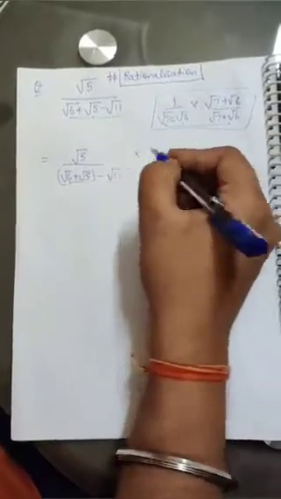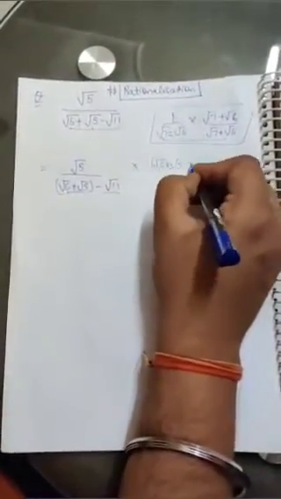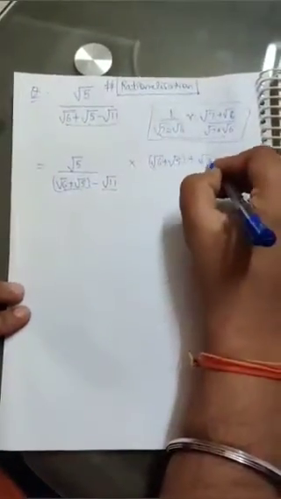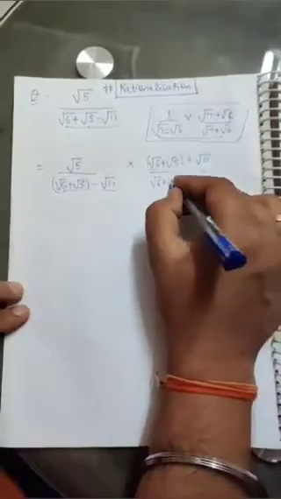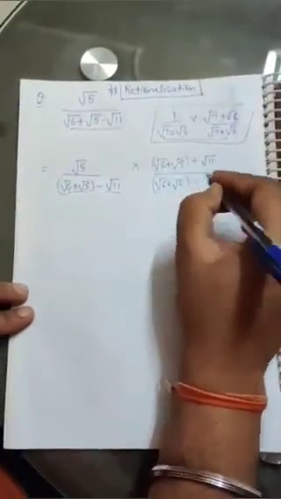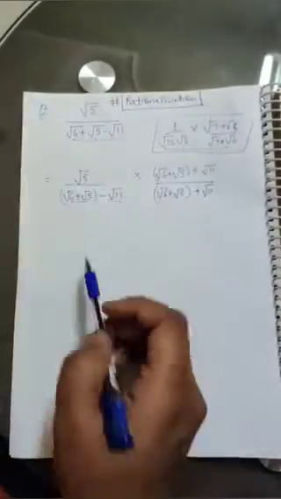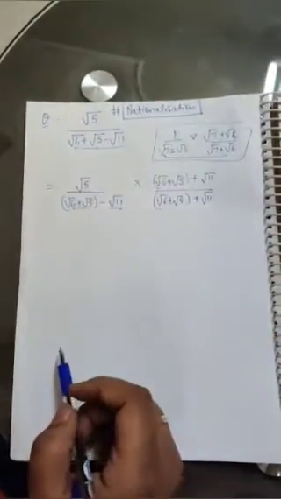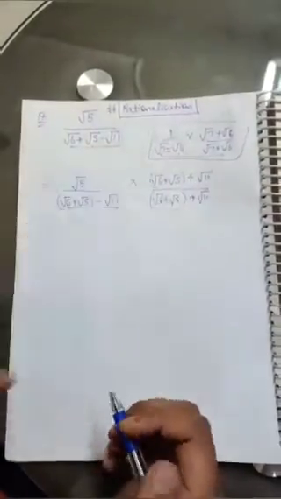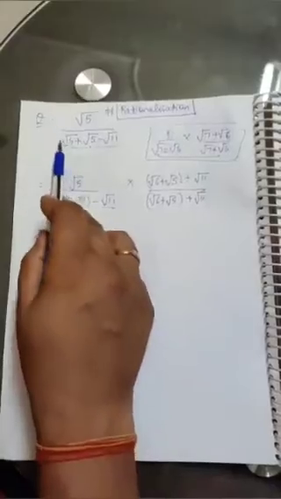Now we have to multiply, like root 6 plus root 5 plus root 11 divided by root 6 plus root 5 minus, or you can say plus, root 11. The sign will be changed and we will write the numbers accordingly. Root 6 and root 5 is considered as a single number, and here root 11 is considered the other. So 2 numbers are there. What we have done, we just made a pair of this number.